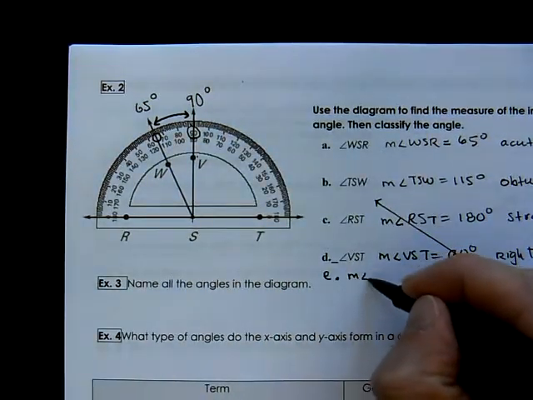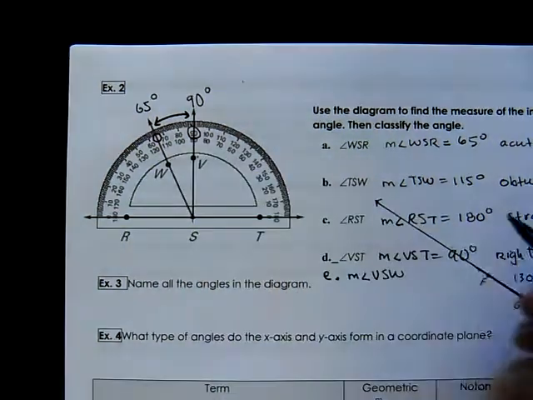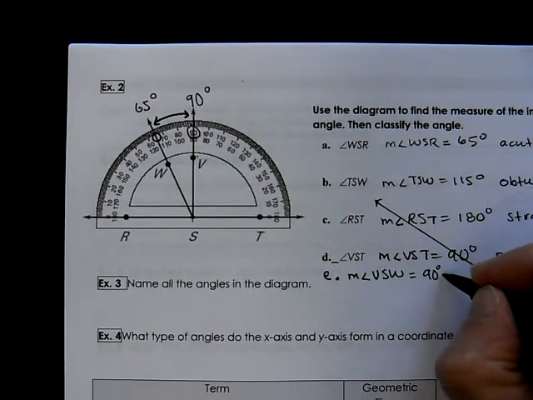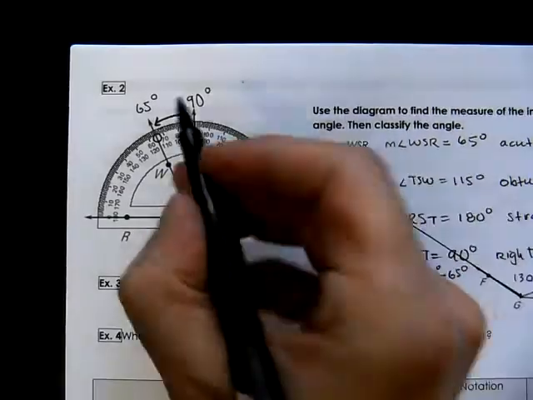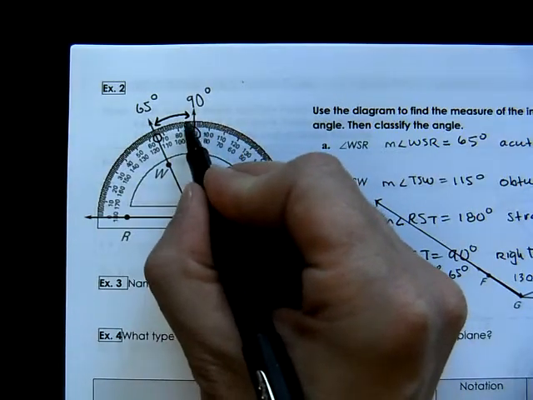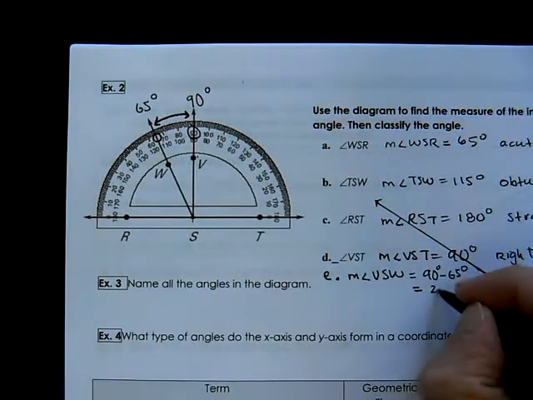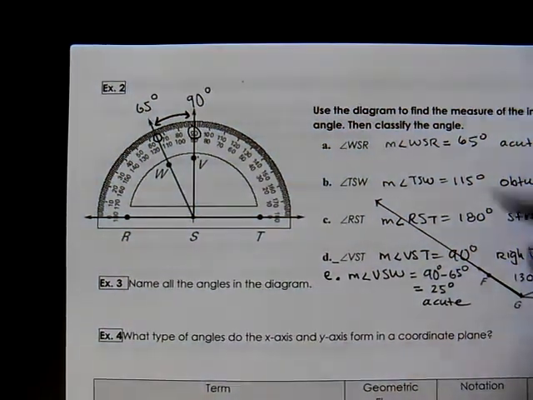The measure of angle VSW equals, and we would think in our heads a subtraction of 90 degrees minus 65 degrees. Alright. Technically, we could count even. If you count by tens, you could go 10 degrees, 20 degrees, 25 degrees. And that would be an acute angle. So there are a variety of different ways of calculating the size of the angle using that protractor.